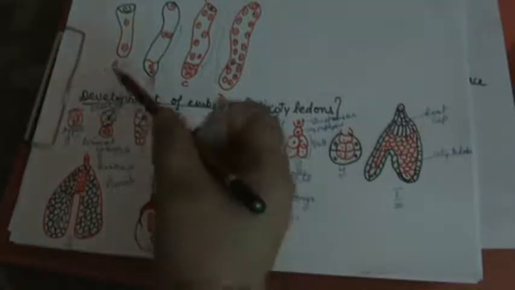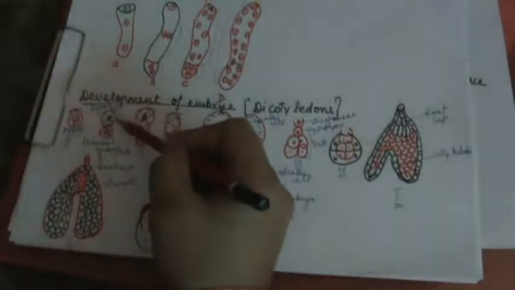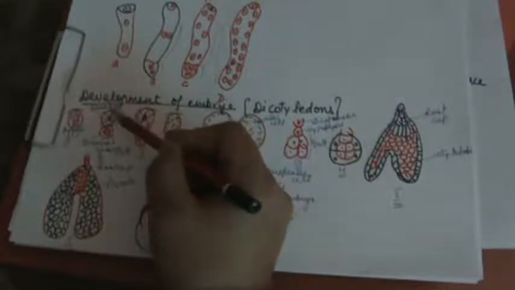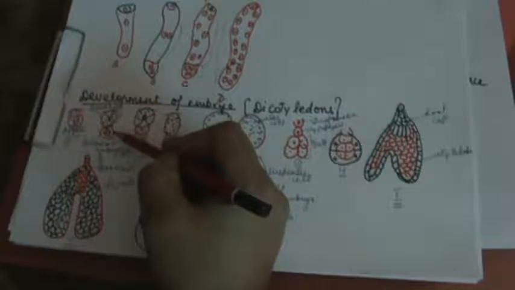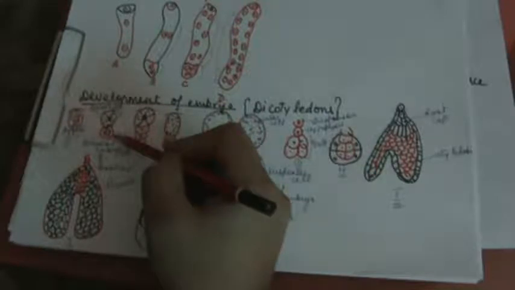The larger basal cell is the suspensor cell, and the smaller one is known as the terminal embryo cell, which lies towards the chalazial end of the embryo sac.